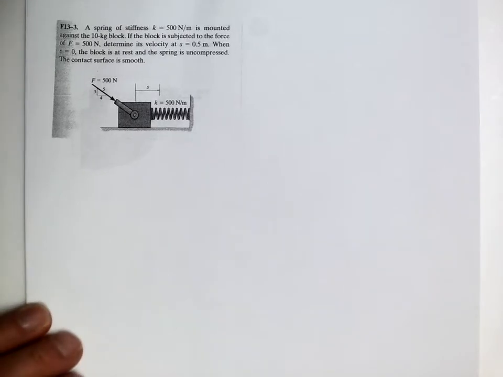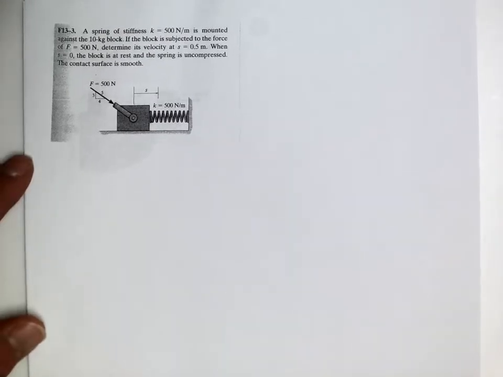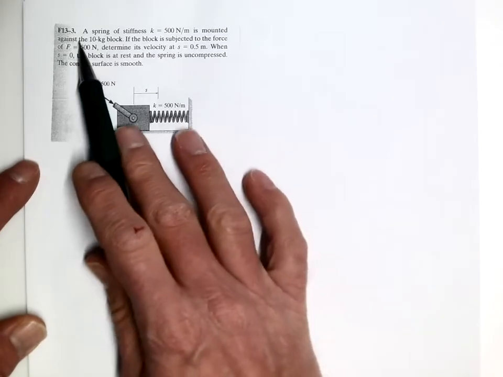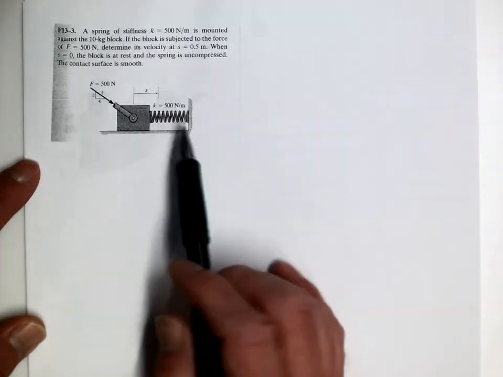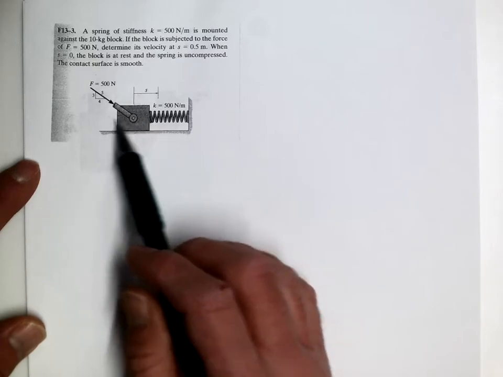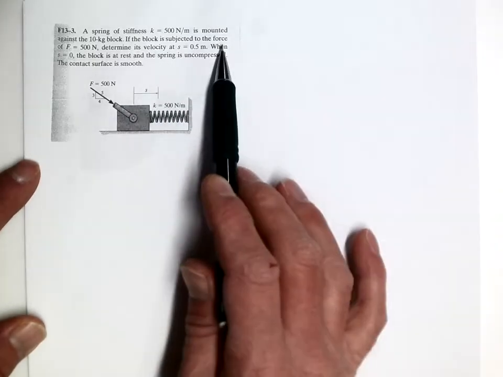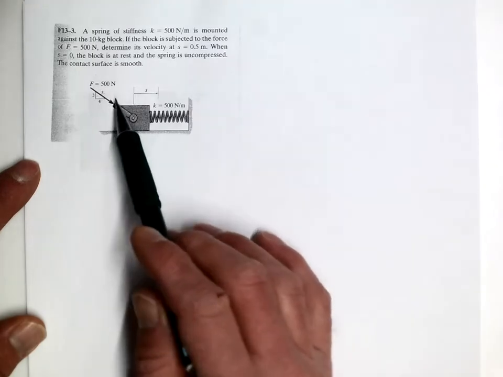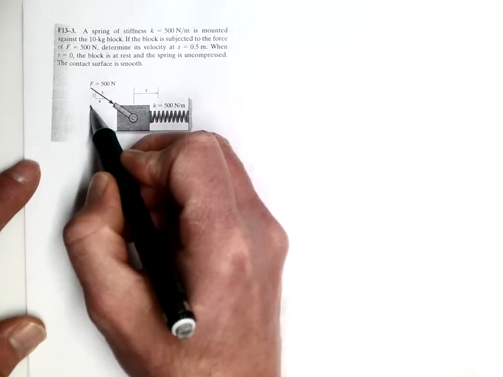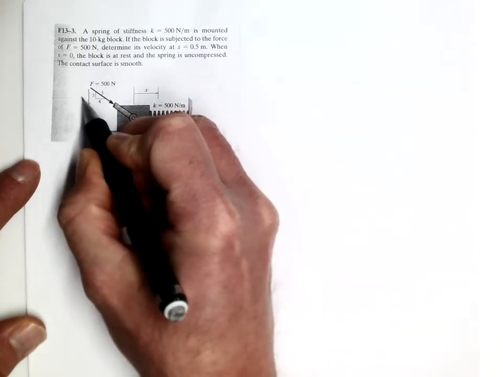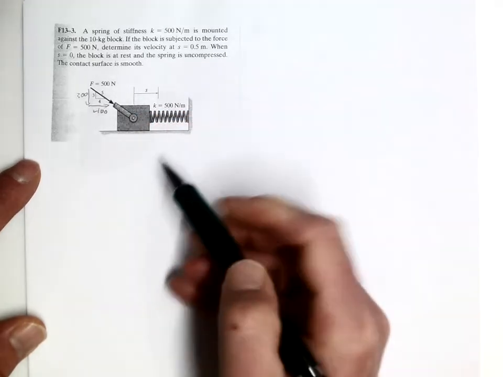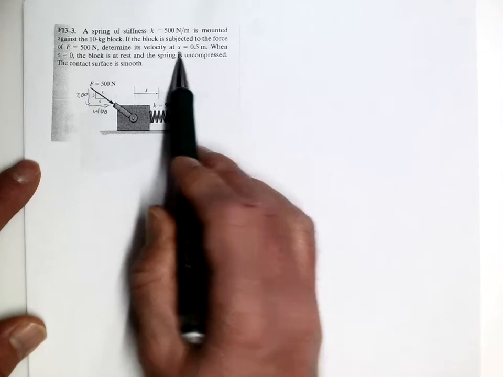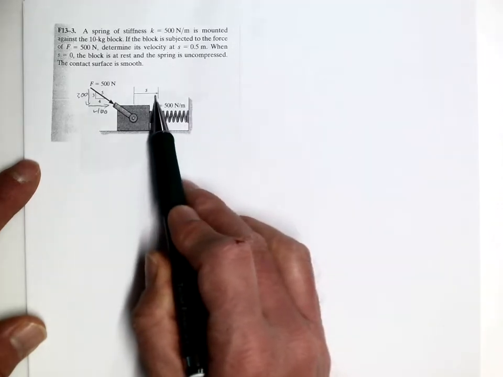Let's solve problem 13-3. A spring of stiffness 500 N/m is mounted against a block of 10 kilograms. The block is subjected to a force of 500 newtons, and that is a 3-4-5, so that's going to be 300 and 400. Determine its velocity at s equals 0.5 meters.